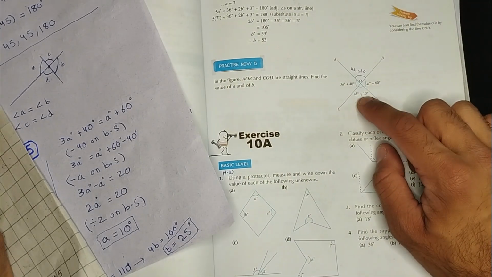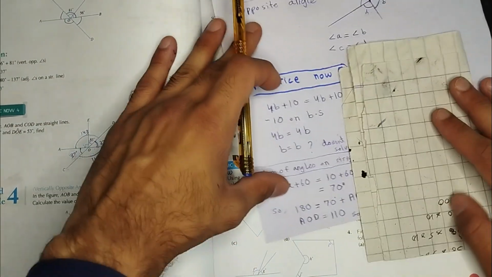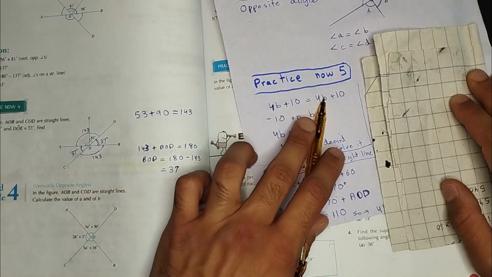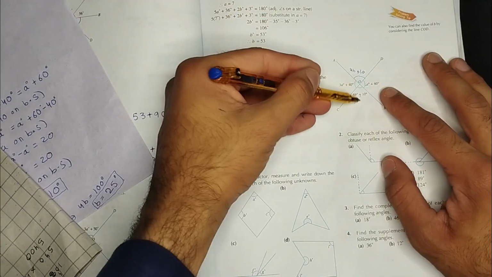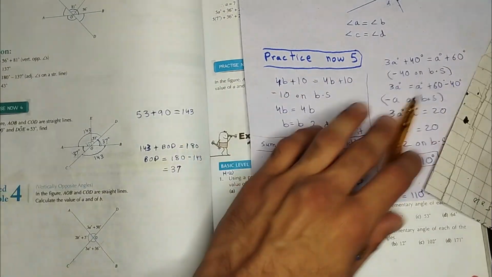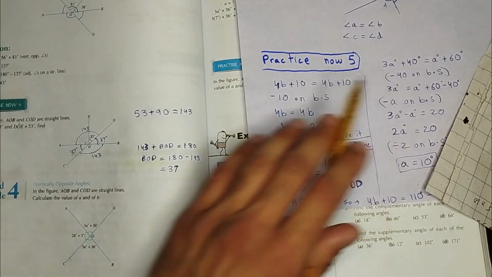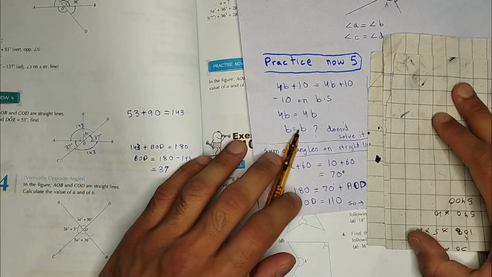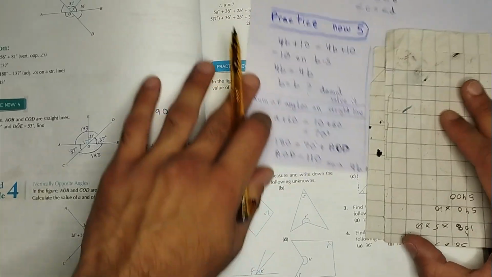How are we going to find the value of B? Now, if I say that 4B plus 10 is equal to 4B plus 10, because they're vertically opposite angles, then I won't be able to solve this question. If I apply the method that we used to find the value of A to find the value of B, we will fail. Why? Because it will say that B is equal to B, and that doesn't really solve the question. So what are we going to do instead?